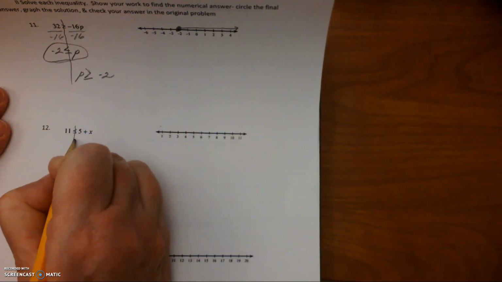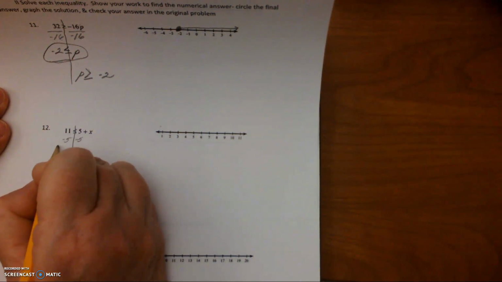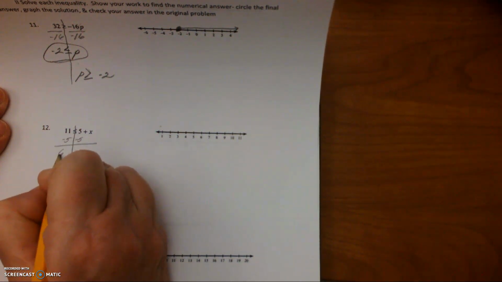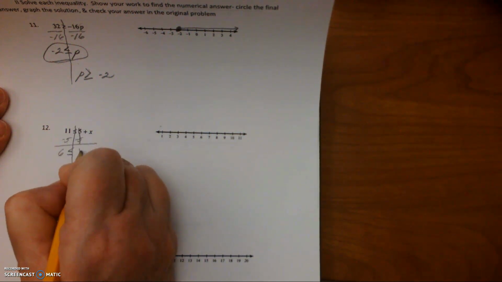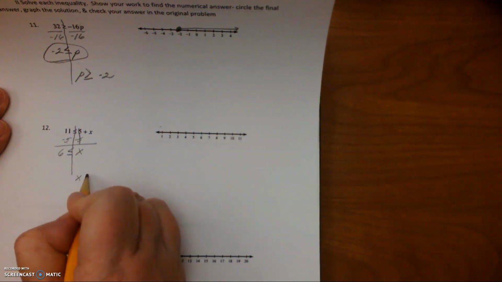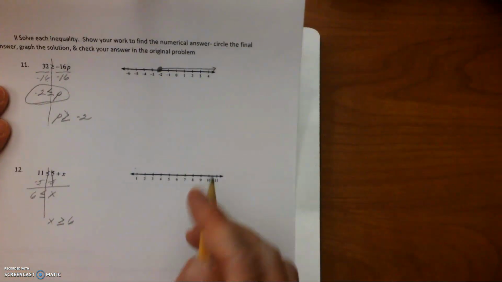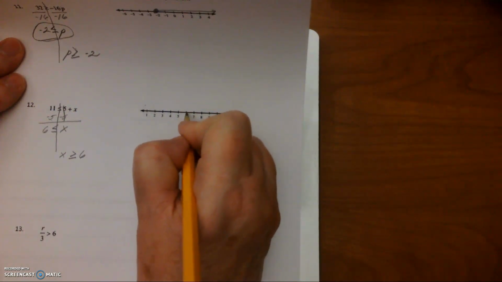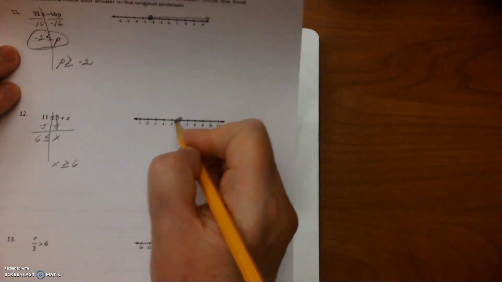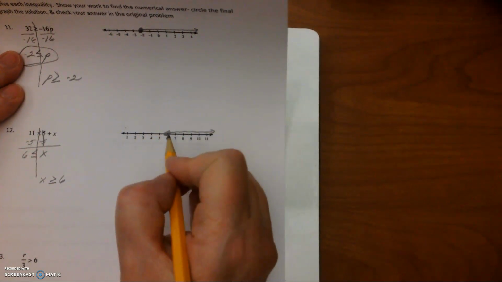is we are going to get rid of the constant first. So negative 5 on both sides. So it's 11 minus 5 is 6, is less than or equal to 8. And again, I'm going to flip it because it makes it easier for me to graph. So we have x is greater than or equal to 6. Remember, it's a solid circle. So x is greater than or equal to 6. So it goes to the right.